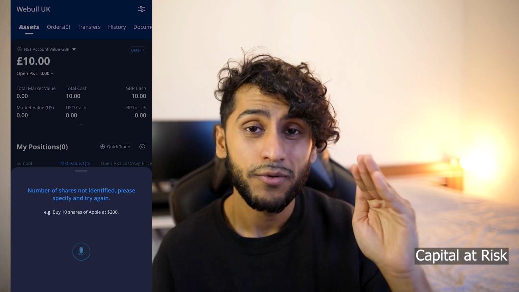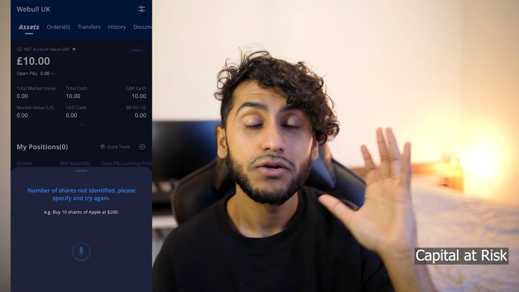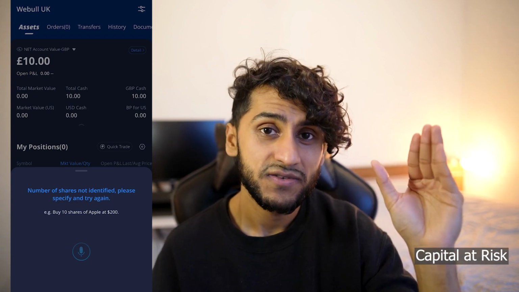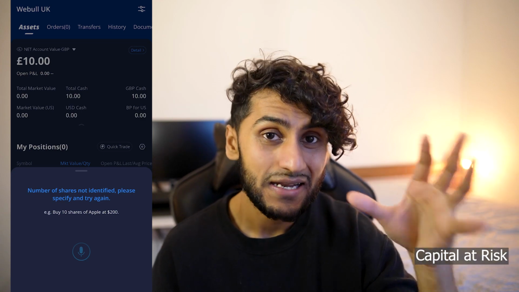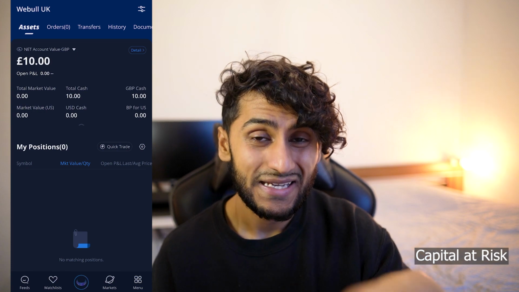single share of Apple. And one good thing about this app is that it allows for fractional trading. So you don't have to buy a whole share. You can actually buy parts of a share. This has been around for years in other apps, for example, Trading 212, but it is also good to see it being adopted in other apps.